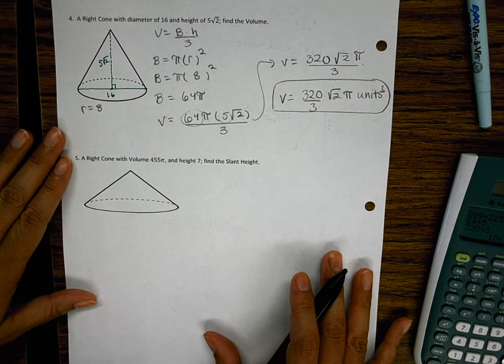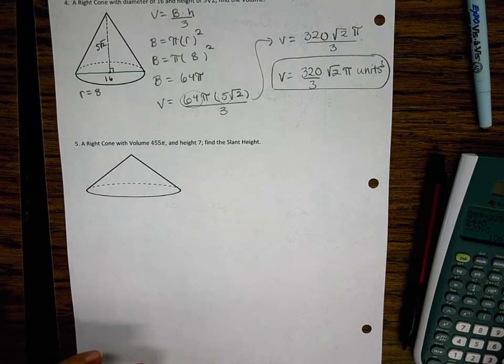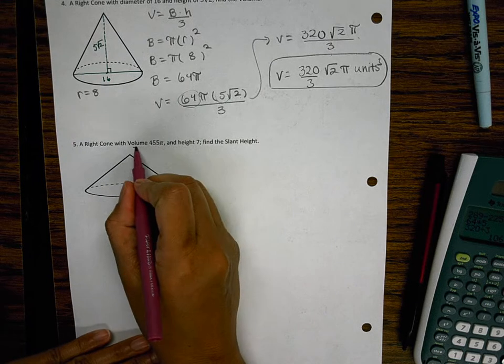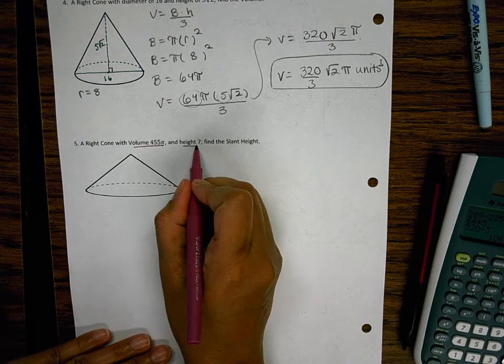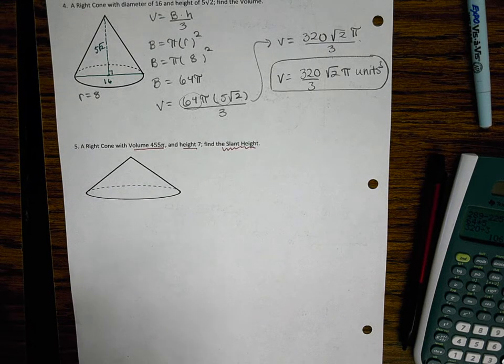All right, next one. A right cone with the volume, this time they gave us the volume of 455 pi and the height of 7, find the slant height. So if they give you volume and they ask you for a piece like the slant height, the height, the diameter, the radius, you're working backwards. This is a working backwards problem.